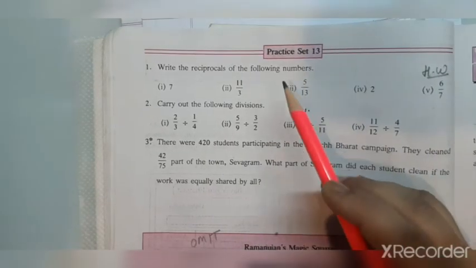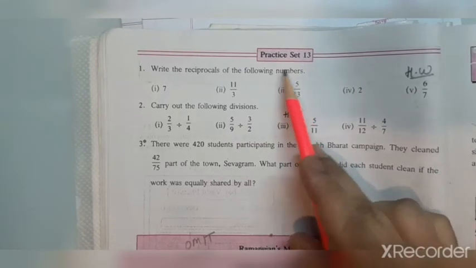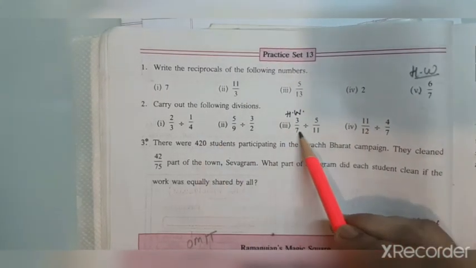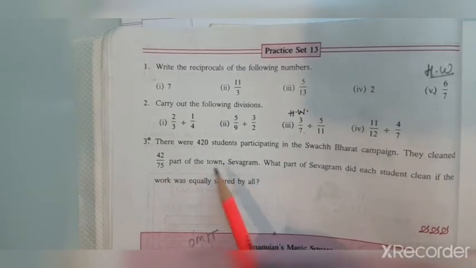In this way, practice set 13, the first and the second part we have done. In practice set 13, first part, the fifth one is for homework. Second part, the third one is for homework. And the third part, that is this word problem we are going to solve now.